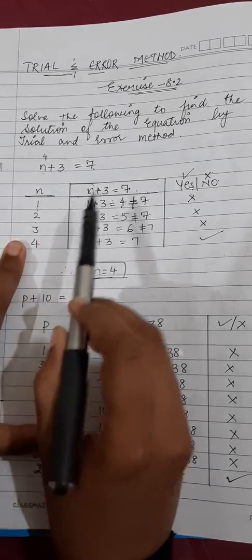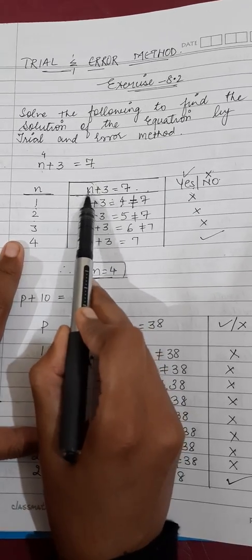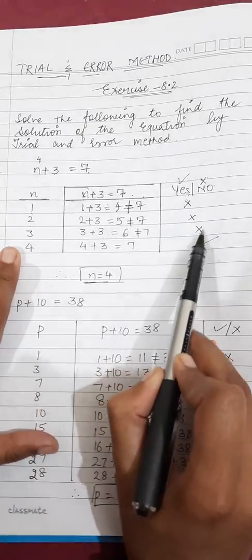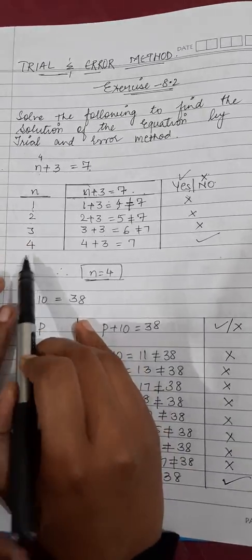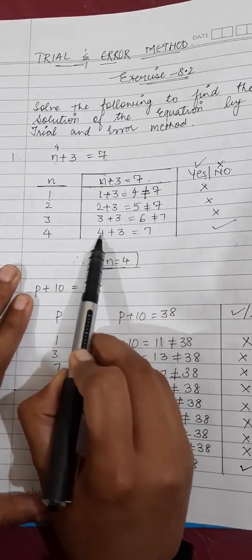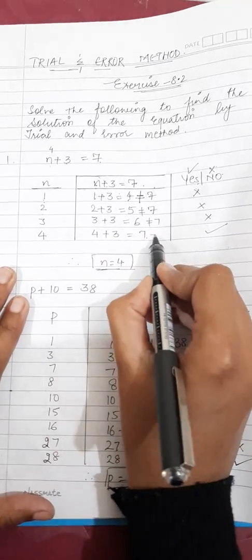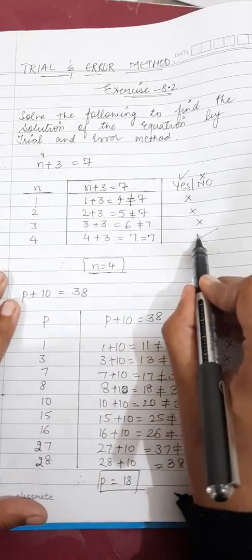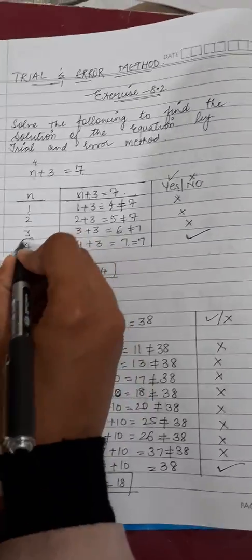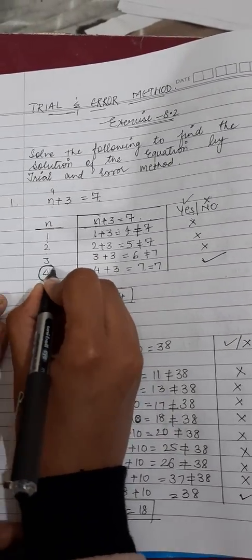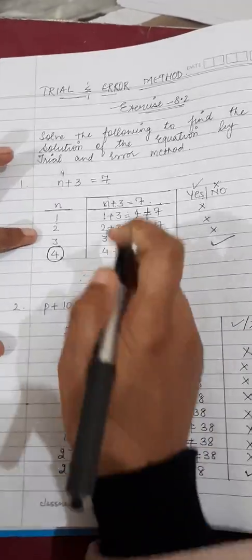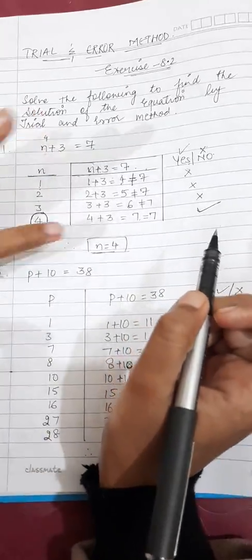Again, let us put 3. When I have kept 3 at the place of n, what is 3 plus 3? 6. And 6 is not equal to 7. Again, cross. Now, let us place 4. At the place of n, I have kept 4. What is 4 plus 3? 7. And yes, this is equal to the right hand side. So this is correct. So this means the value of n will be what? 4. And this method is called the trial and error method, in which you are trying to keep different values of the variable till the time you are getting the correct answer.